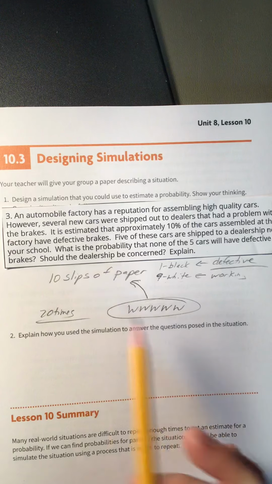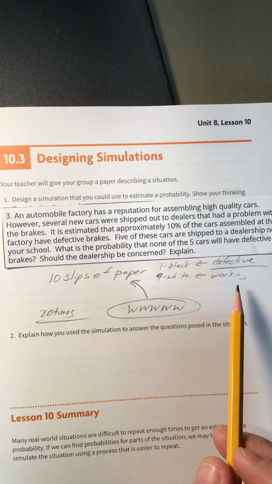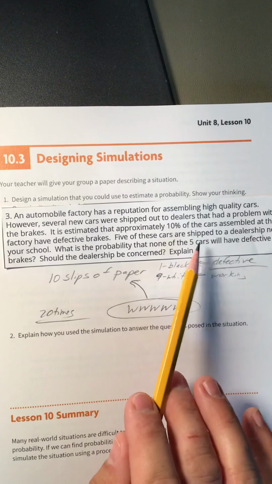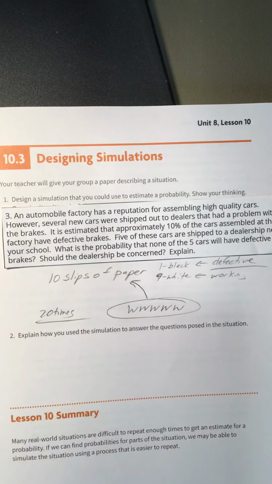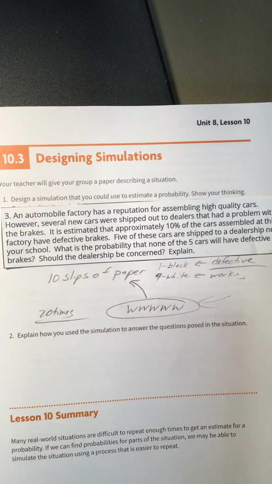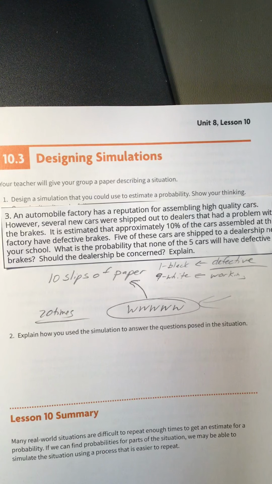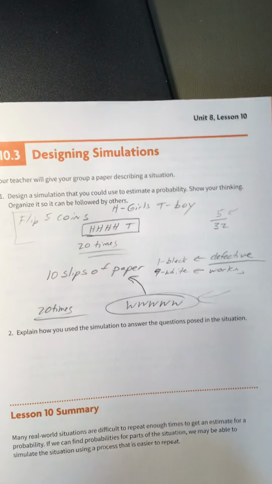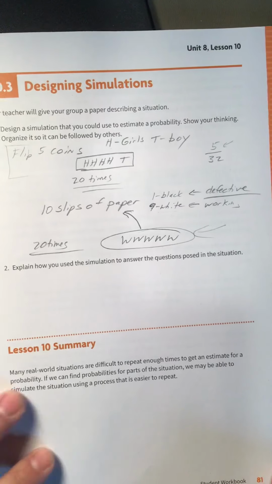So my experiment would consist of the pieces of paper. I'm going to draw 5 slips out to represent the 5 cars, and I'm going to do that 20 times. So I'm going to draw 5 slips, put them back in, draw 5 slips, put them back in, 20 times. And this is what I am looking for. Again, we said 20 times. Want to be more accurate? You can always do more trials.